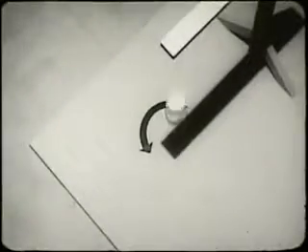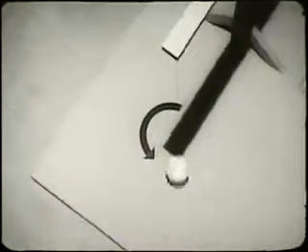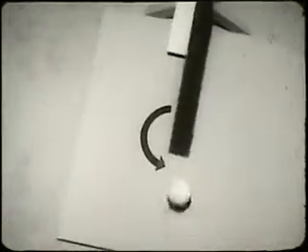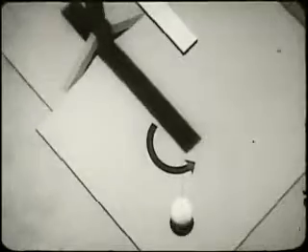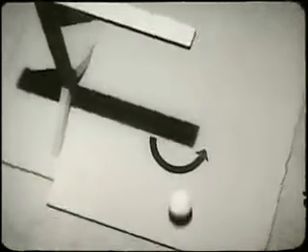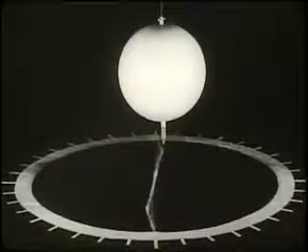Now look at it from the fixed camera, which will represent the frame of the stars. The turntable, the Earth, rotates, but the plane of the pendulum remains fixed. A pendulum used for this purpose is called a Foucault pendulum. You saw me start one at the beginning of this film. Let's look back again now.